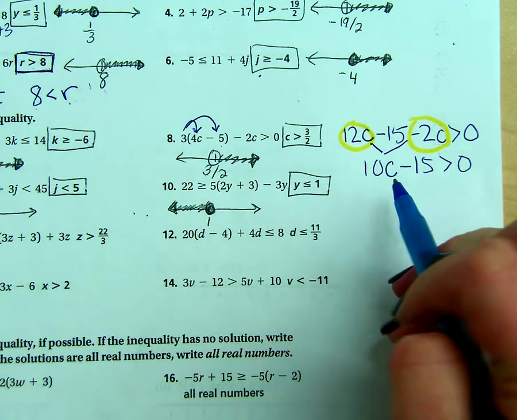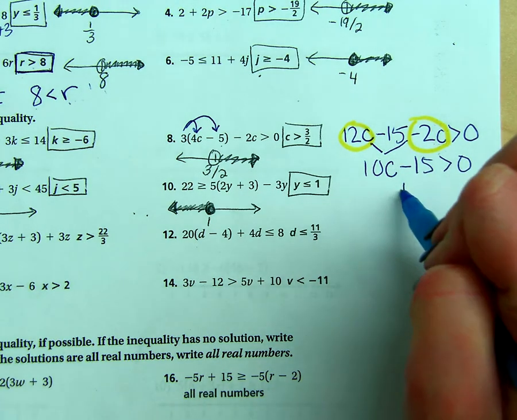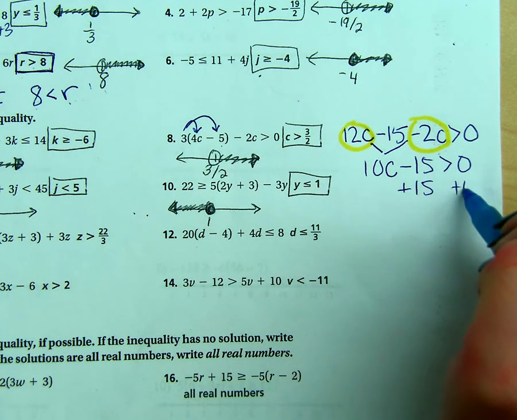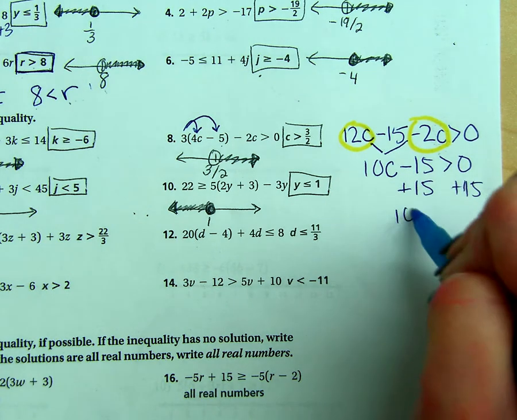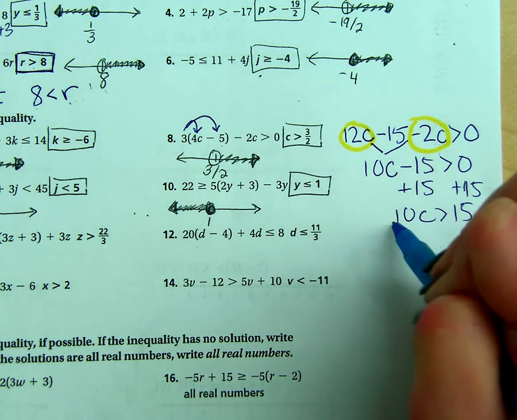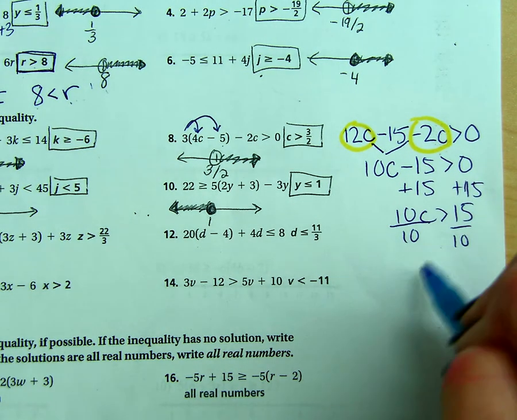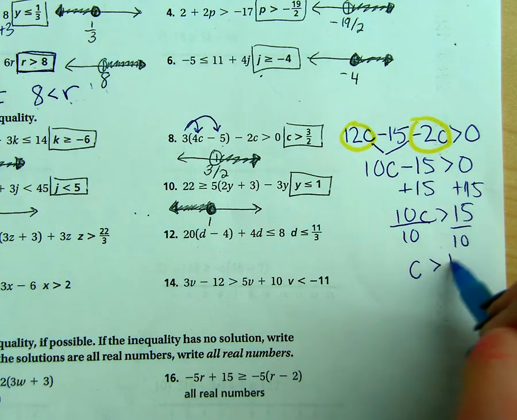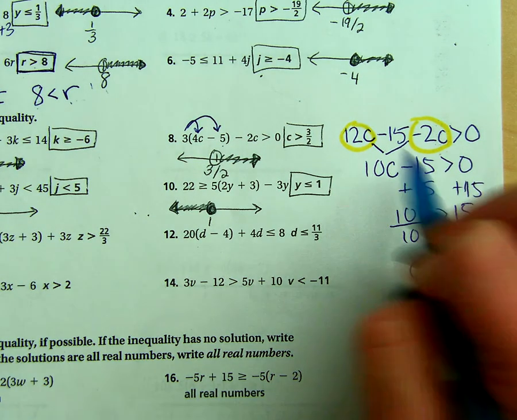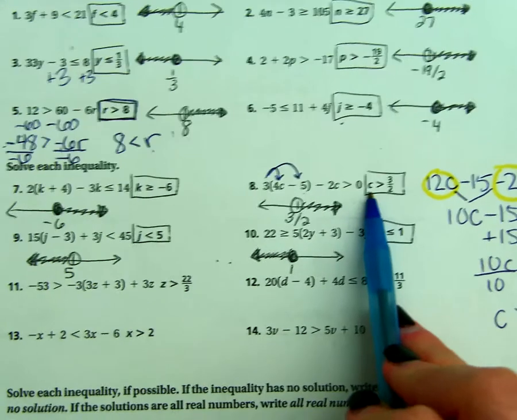Now we need to get c by itself. You're going to do exactly what you normally do. Add 15 to both sides. 10c is greater than 15. Divide both sides by 10. You get c is greater than 15 over 10, which simplifies to c is greater than 3/2.